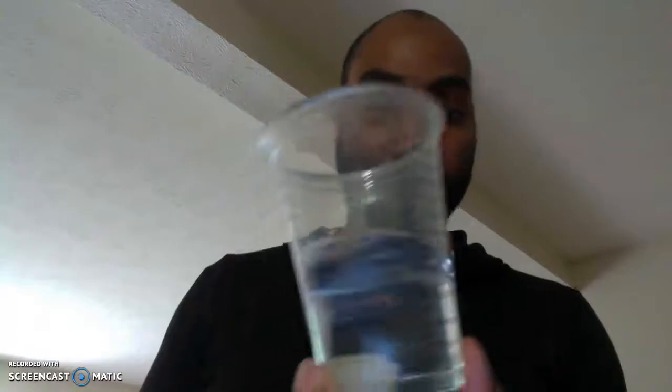There was a higher concentration of dissolved solutes outside the gummy bear, so the water from inside the gummy bear traveled through the gummy bear, being the selectively permeable membrane, to the outer solution, causing the original gummy bear to shrink.